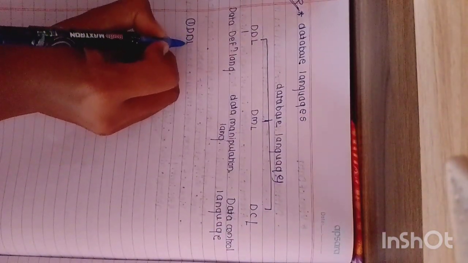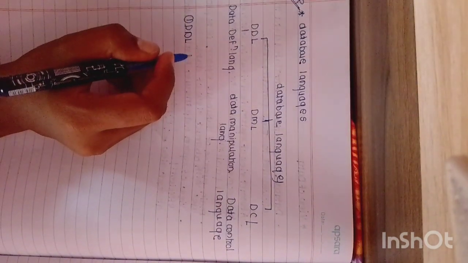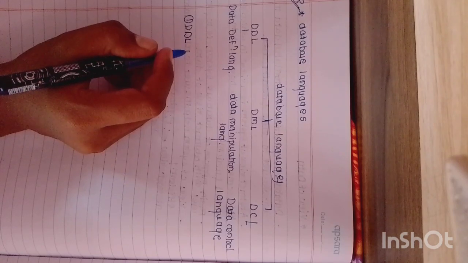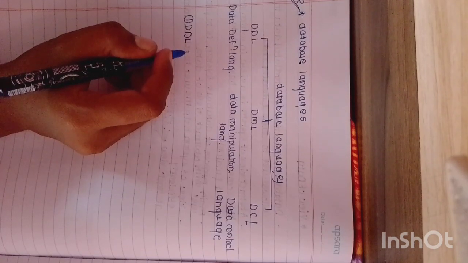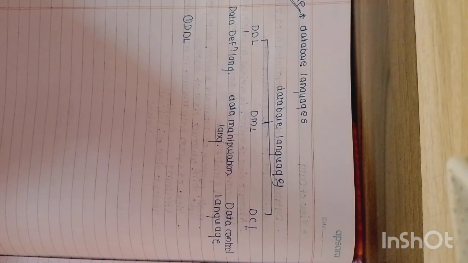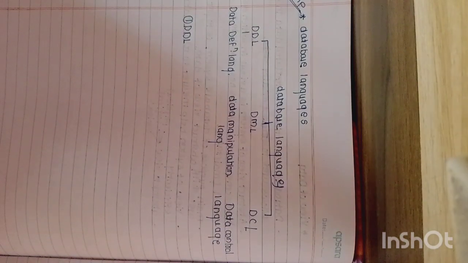DDL means data definition language, and it is a specialized language. It specifies the database schema by a set of definitions. It is a language used for creating and modifying the structure of tables, views and indexes.